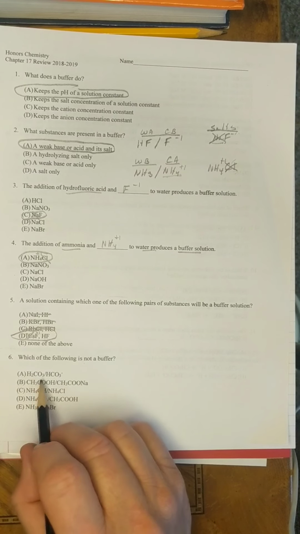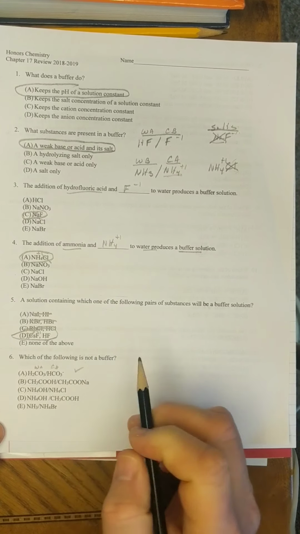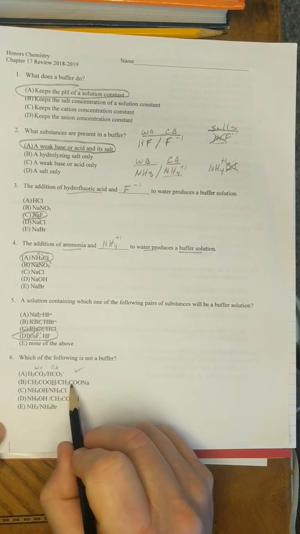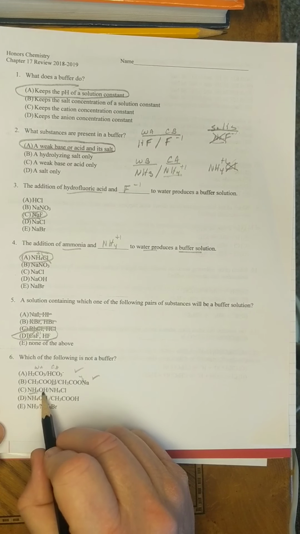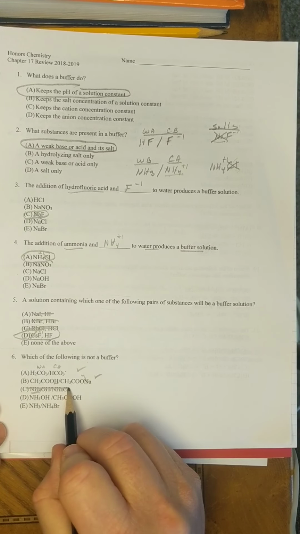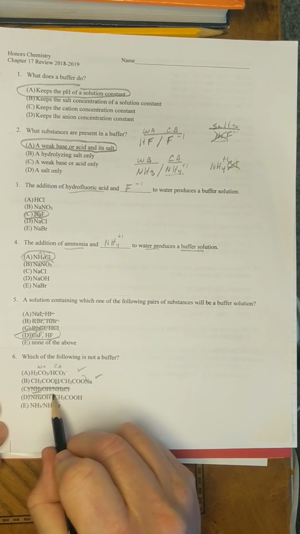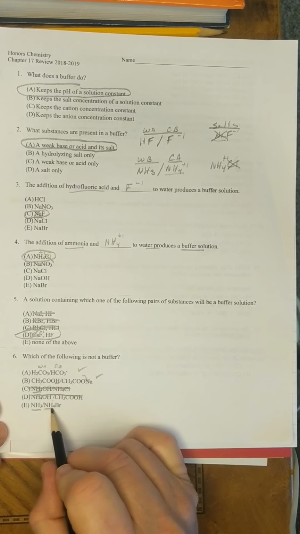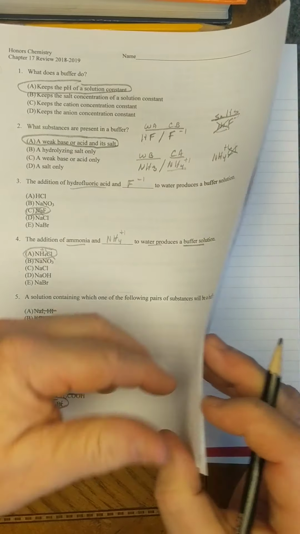Which one's not a buffer? Okay, this is a weak acid, that's its conjugate base. Check, that's a buffer. Acetic acid and sodium acetate, that's a buffer. Ammonium hydroxide, that's a strong base, not a buffer. No, I don't want the hydroxide there. Just because the hydroxide's there, I'm discounting those. Ammonia and ammonium, and it's with bromide, E would be my solution.